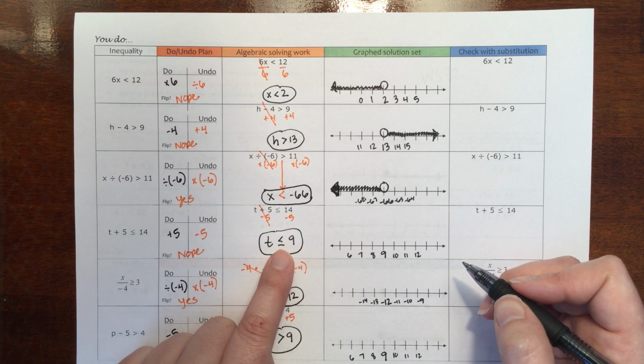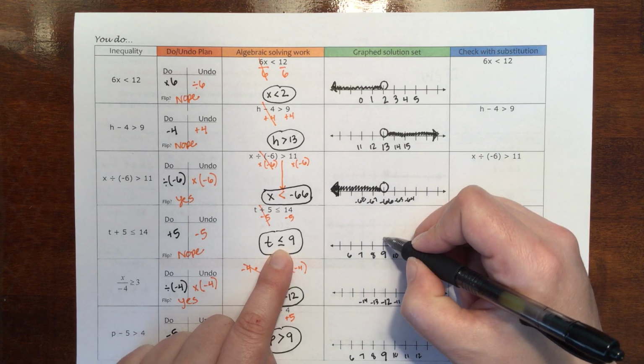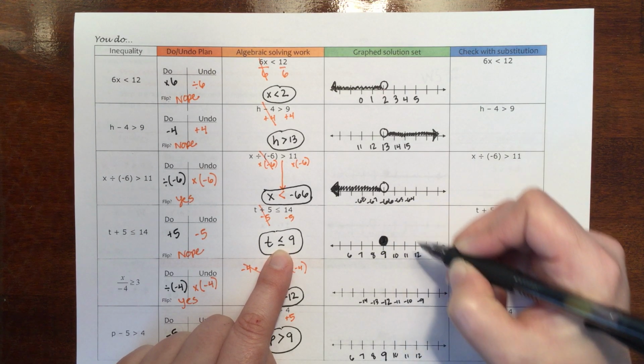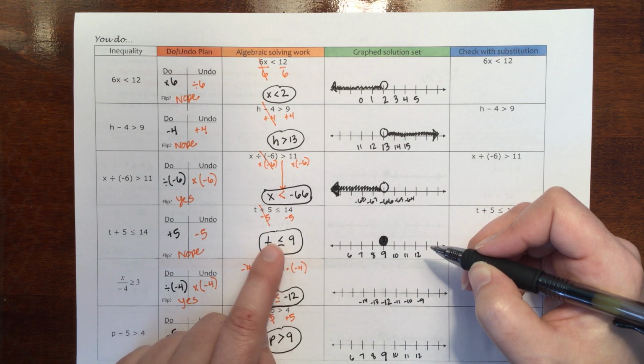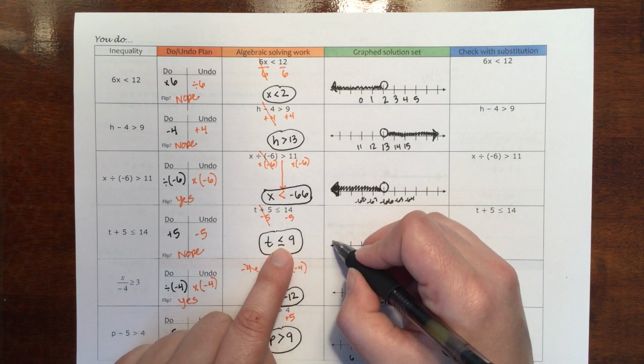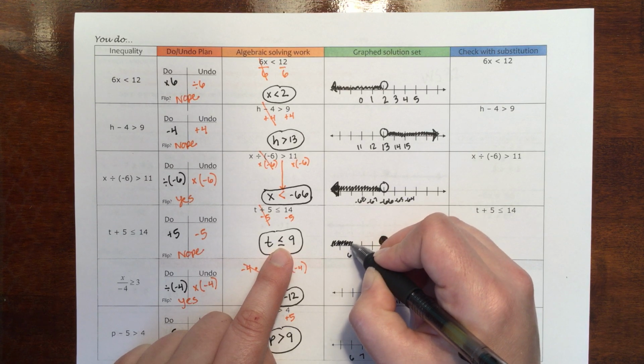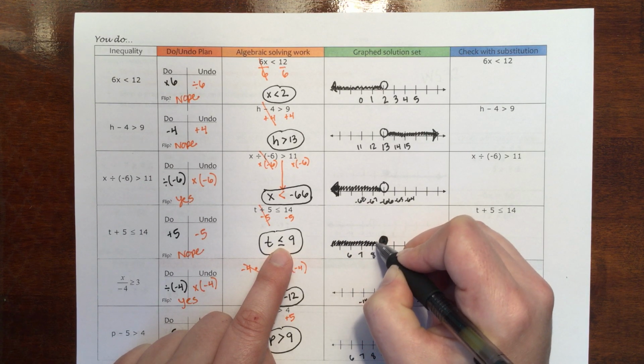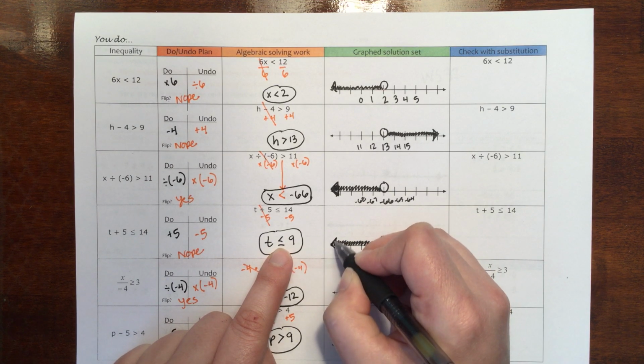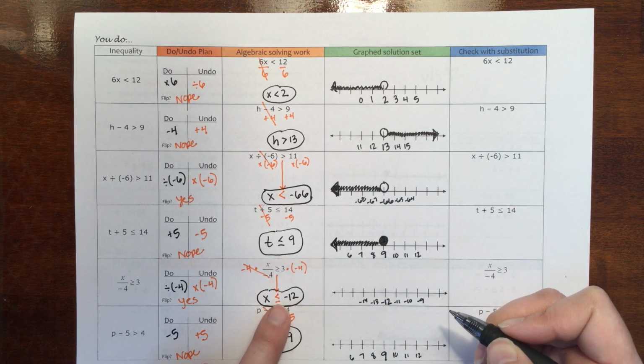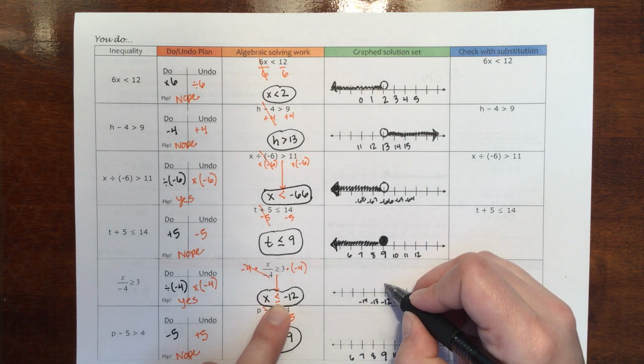T is less than or equal to 9. This circle will be closed in because of the equal to part of that symbol. That means that 9 is included. But less than still goes to the left. X's less than or equal, closed circle.